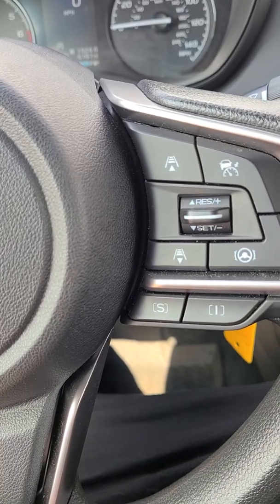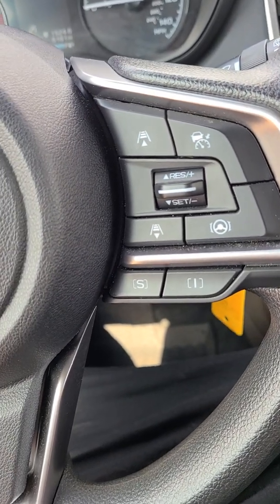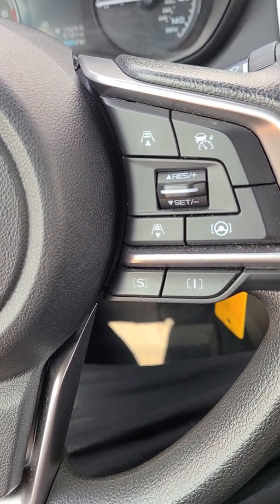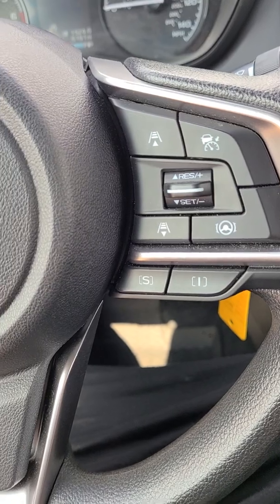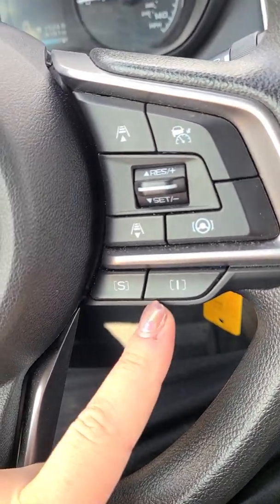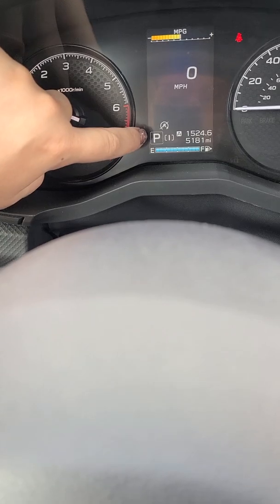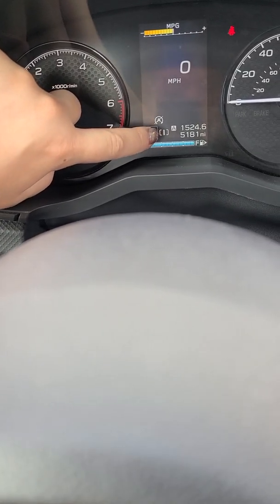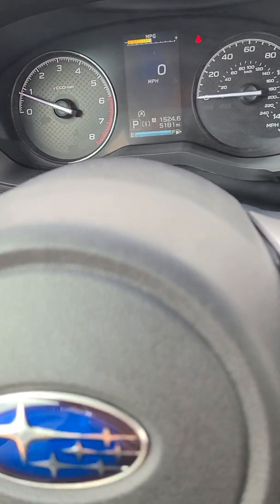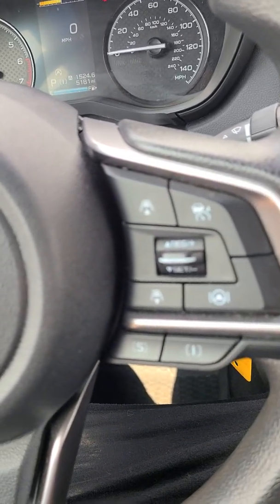Moving down, we have the S and I buttons. Those are vehicle dynamics modes. The vehicle will automatically default to I, which is intelligent. You can tell that the vehicle is on intelligent because you see the park right there? You have the I next to it, which means intelligent. Intelligent's going to give you the best gas mileage.